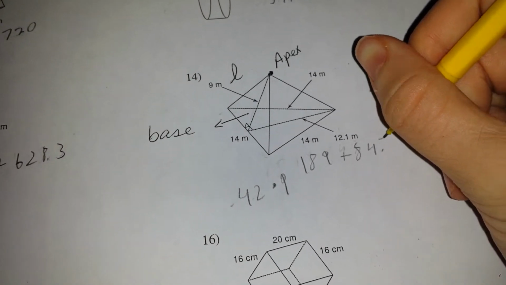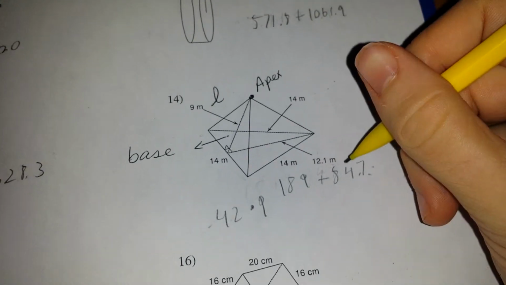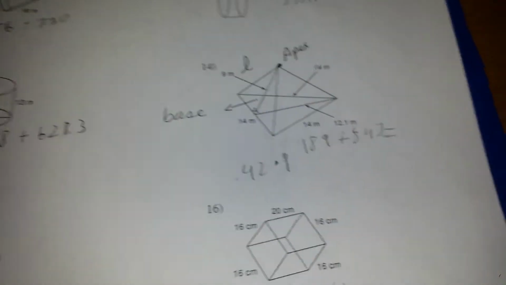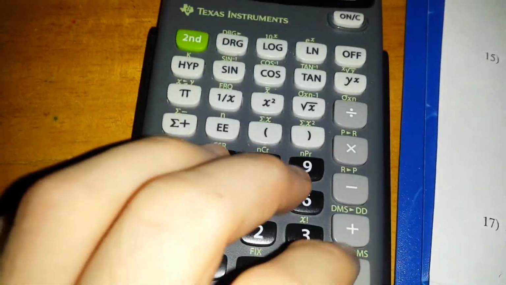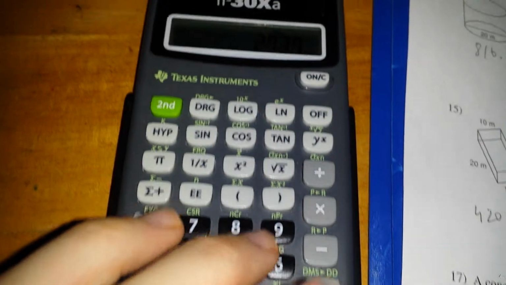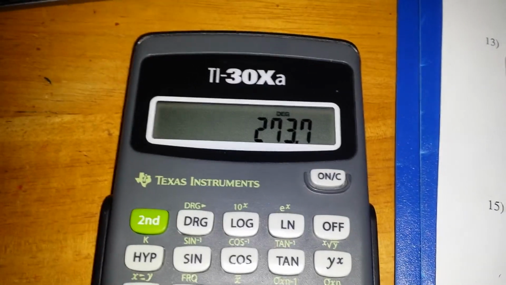And then we add 189 and 84.7, and you should get 273.7, and we can check my answer over here.